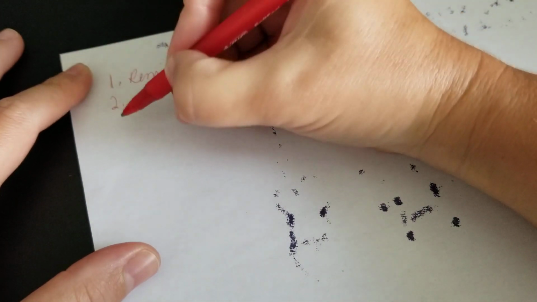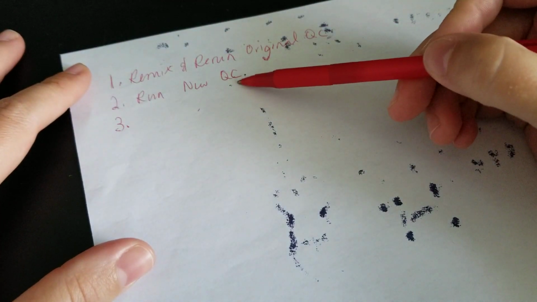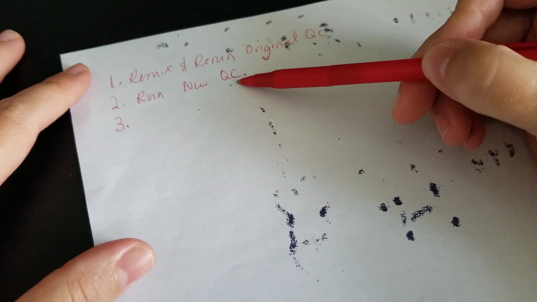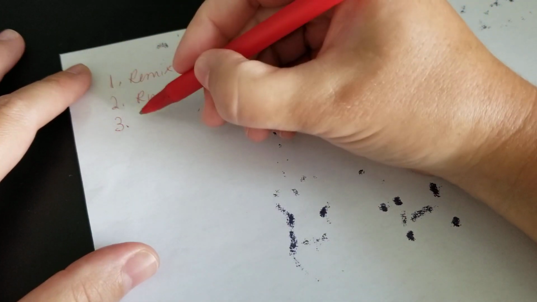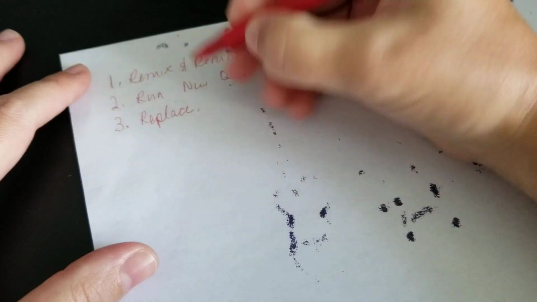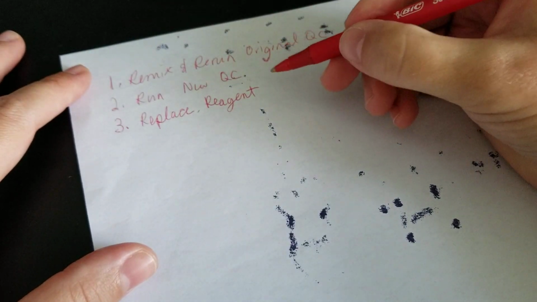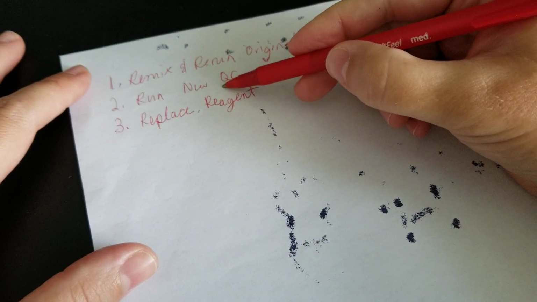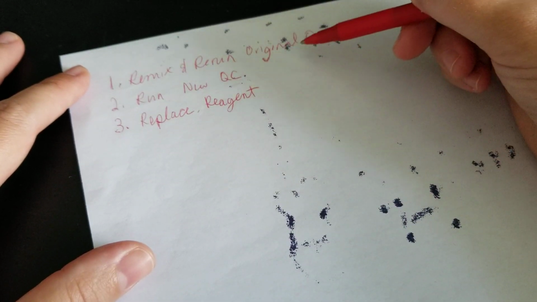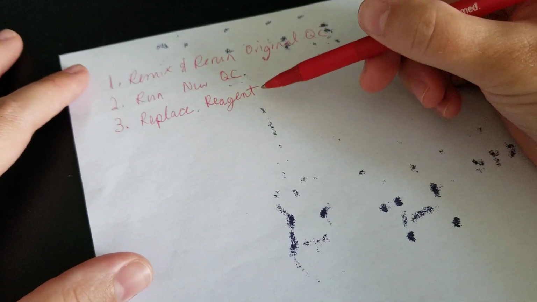All right. So if the QC was still out after you replaced the QC with a new one, then you're going to end up looking at the reagents. So you could replace the reagent and run this QC that you already put on there, okay? So it may be that the same thing that happened to this QC happened to the reagent, all right?